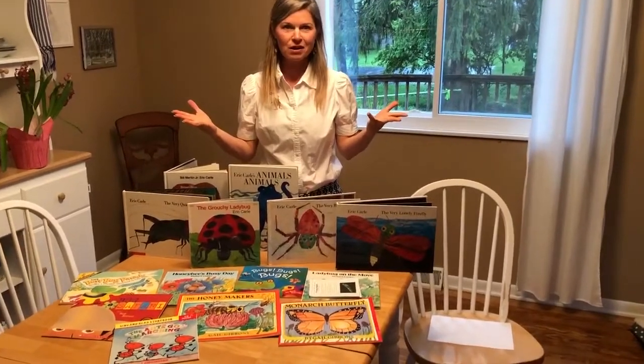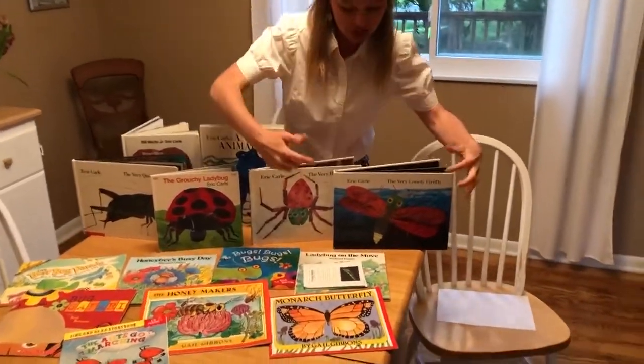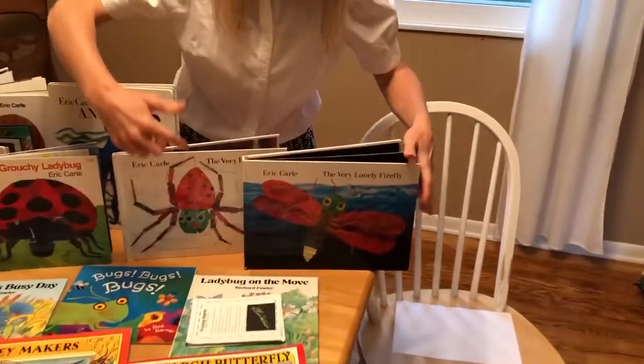These are some of my very favorite books, and this illustrator, Eric Carle, is my very, very favorite, and I love the way he makes insects. So we're gonna make an insect just like Eric Carle. I'm so excited. Let's try it.